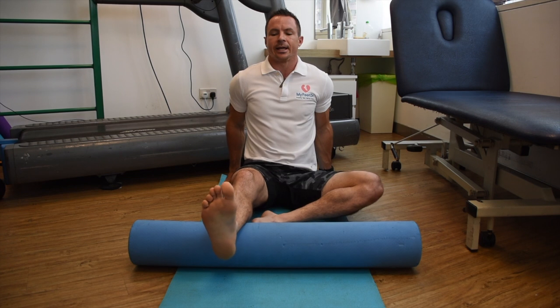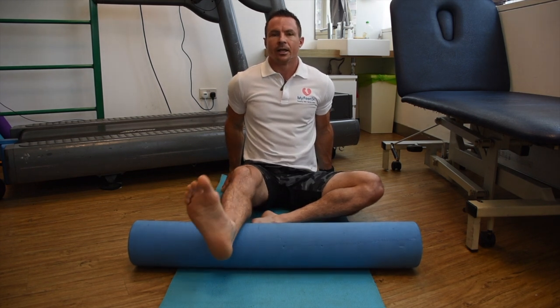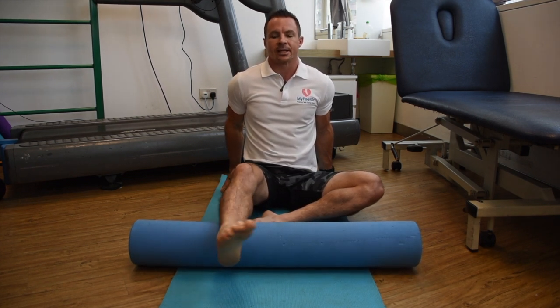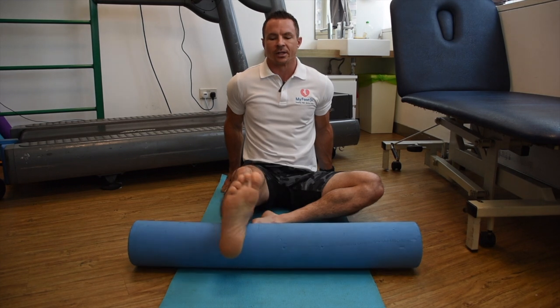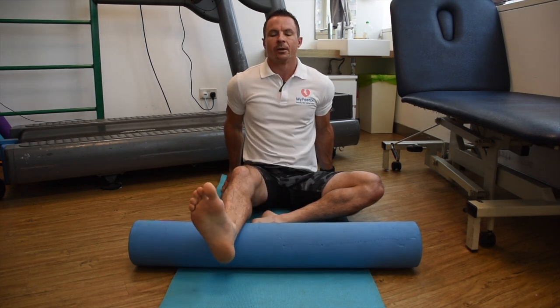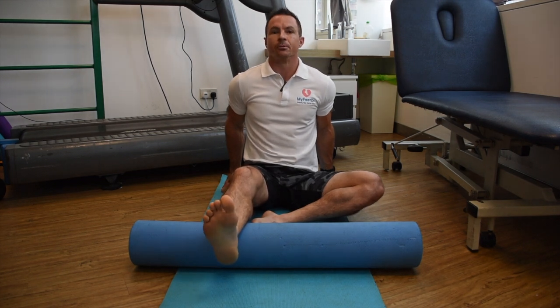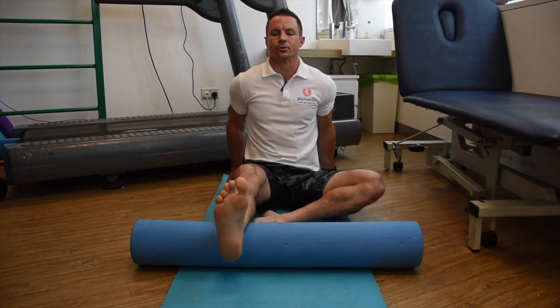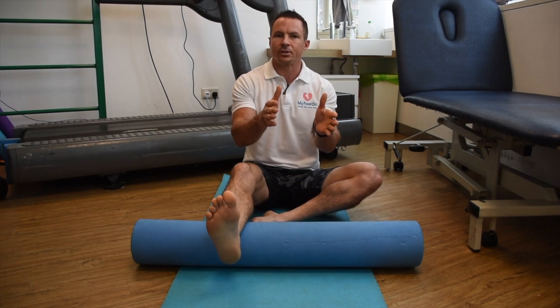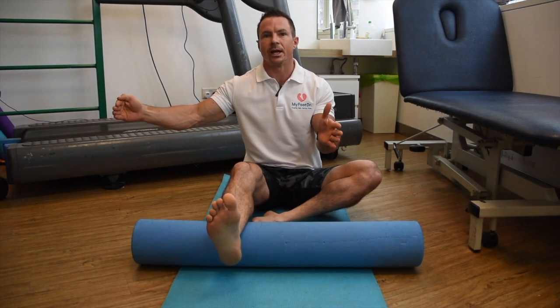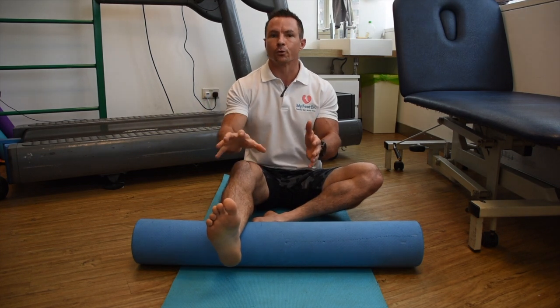So what we're going to do is we're going to take our foot and we're just going to rotate clockwise about 10 times and anti-clockwise about 10 times. The bigger you do the circles, the better, but if it's painful, you can just start with very small circles, and as it improves, you can increase those circles. Start with about 10 repetitions and build up to 20 as the pain improves. Do it 2 to 3 times a day.